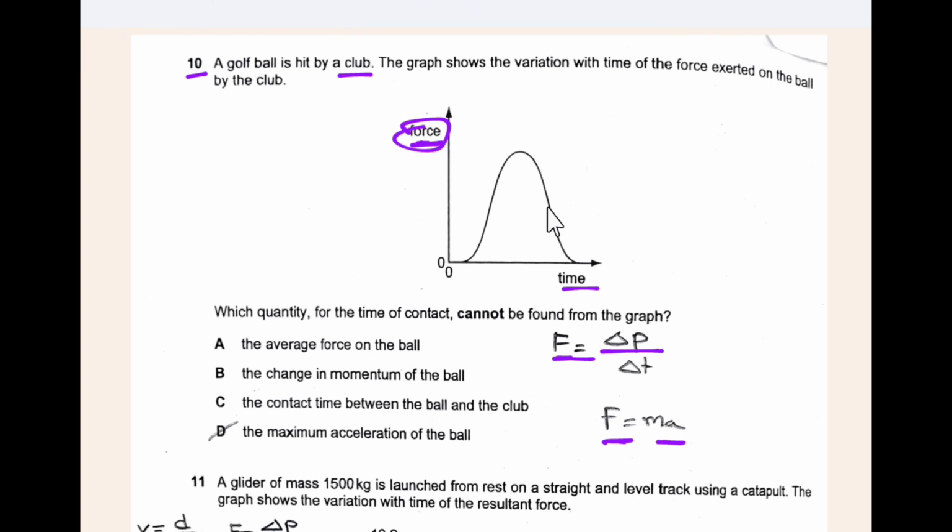Since we know the value of force and we know the value of time, and here the question asks which quantity for the time of contact cannot be found. So which quantity cannot be found? We know the value of time and we know the value of force, so we can calculate the momentum.